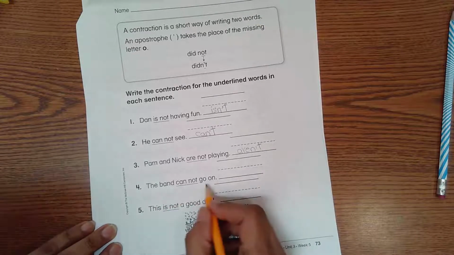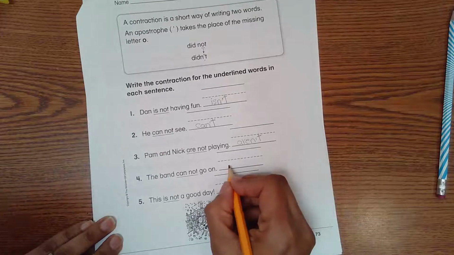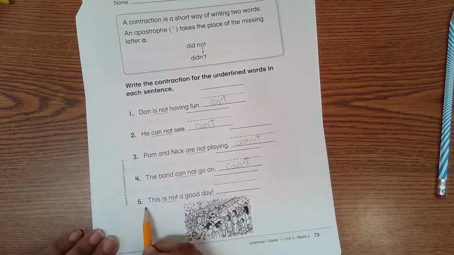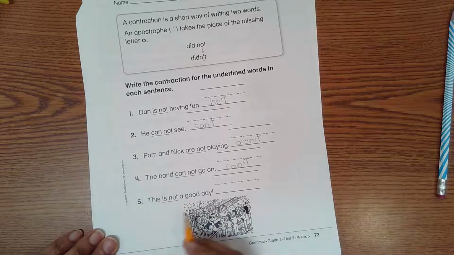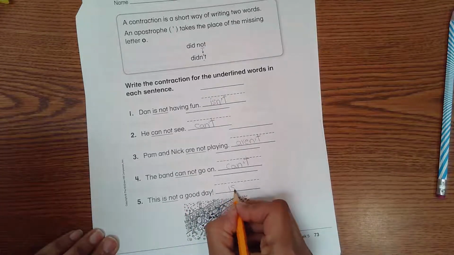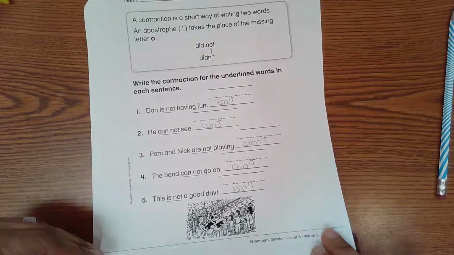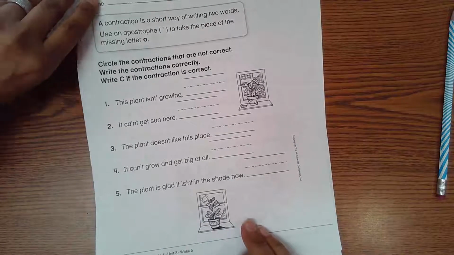Cannot, the two underlined words that I have to write in a short way. So can't. And number 5: This is not a good day. Is not is going to be isn't. Right? Very good. Easy. Let's turn the page and see the next exercise.